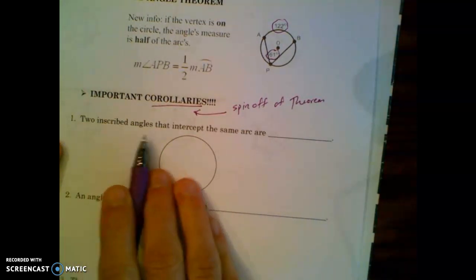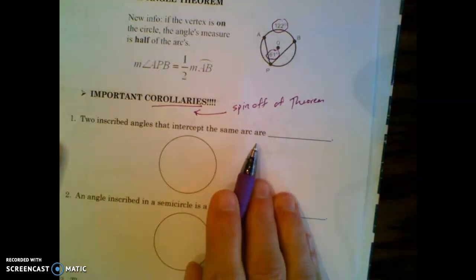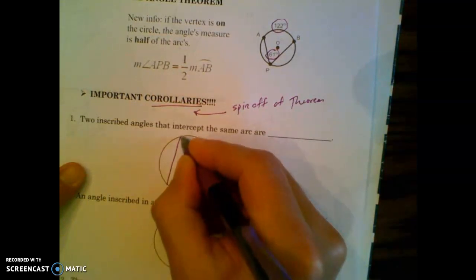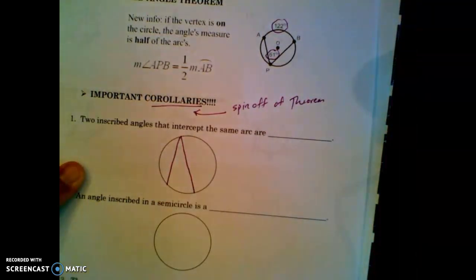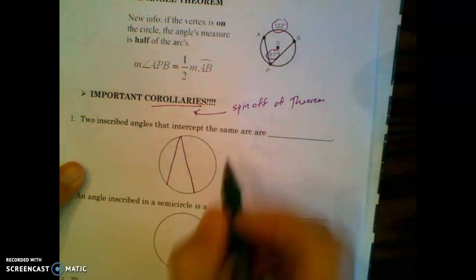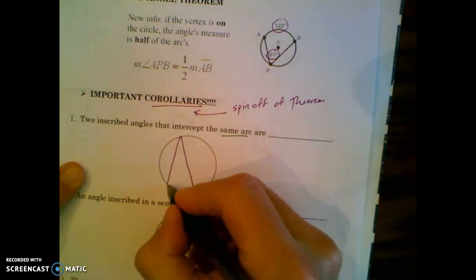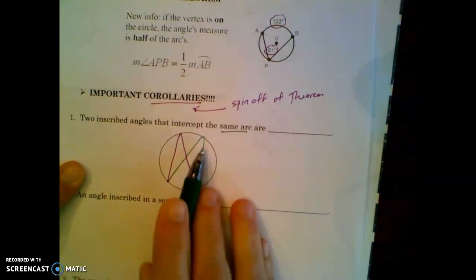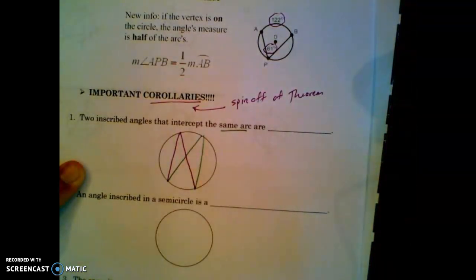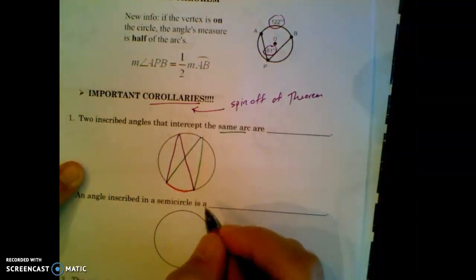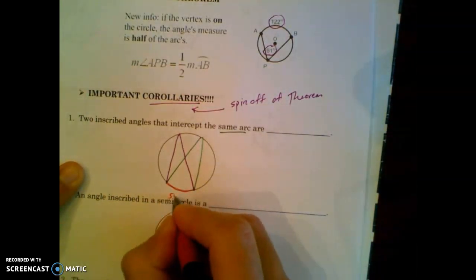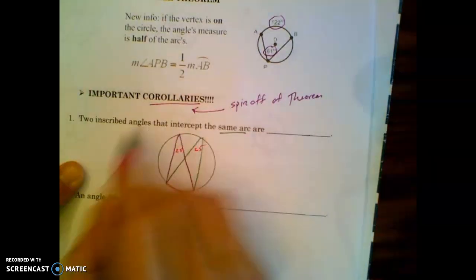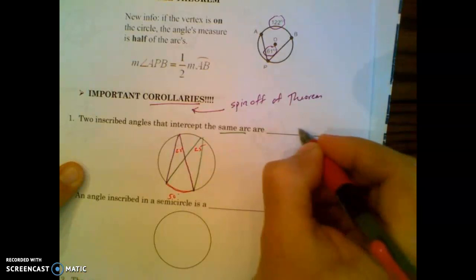This one says if two inscribed angles intercept the same arc, then they're going to be what? So I'll draw one inscribed angle, and then I'll draw a second inscribed angle that makes the same arc. Since they're making the same arc, they're both going to have to be half of whatever this is. So whatever that is, say it's 50 degrees, that means each of these has to be the same 25. So two inscribed angles that make the same arc are always congruent.